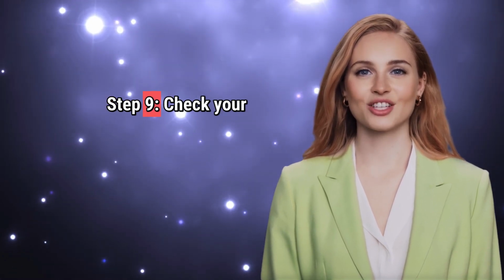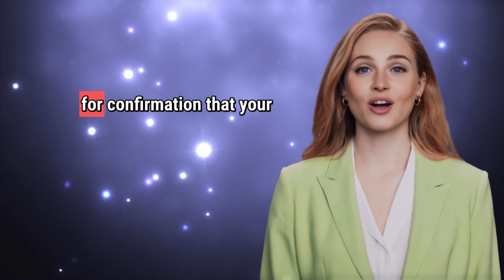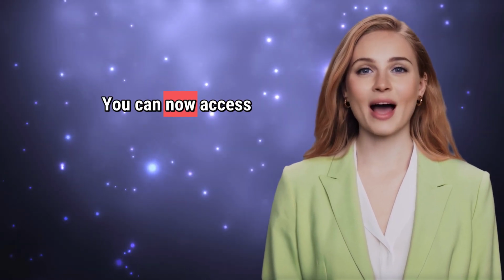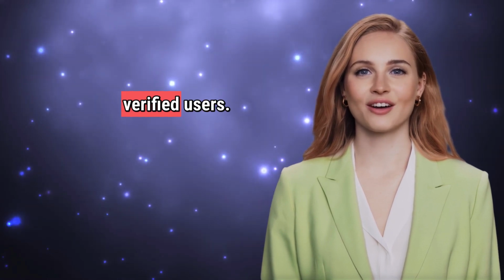Step 9. Check your email or account dashboard for confirmation that your Square account has been successfully verified. You can now access all features available to verified users.